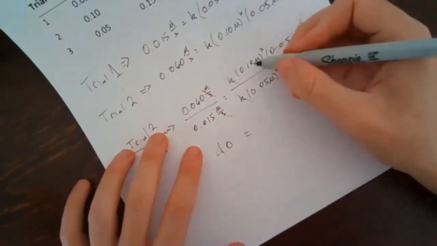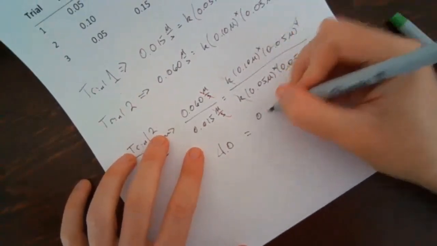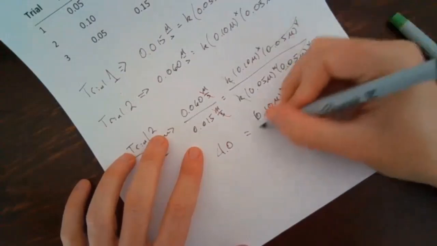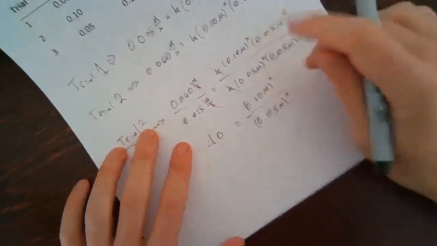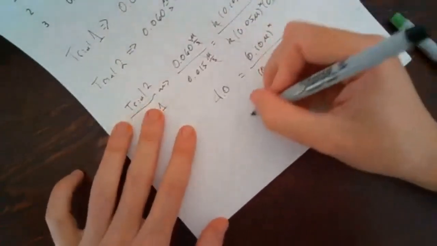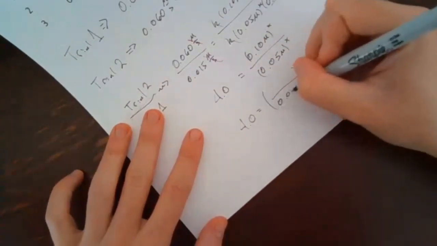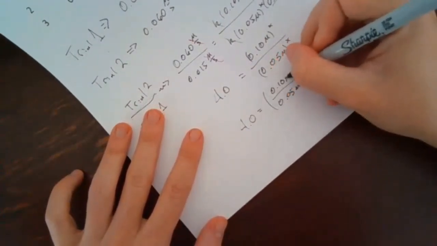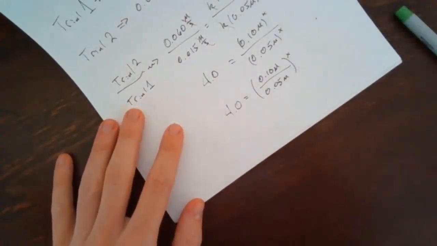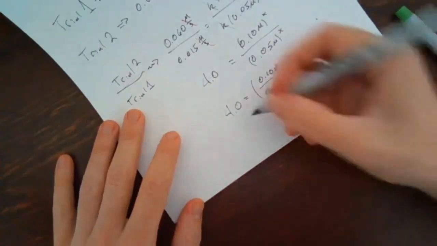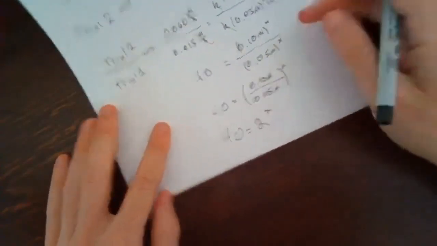Here I have a value raised to an exponent, divided by a different value raised to the same exponent. If I write it out, 0.10 molar to the X divided by 0.05 molar to the X, because they're raised to the same exponent, I can pull it out, similar to distributing, so 4.0 is equal to everything raised to the power of X. Those molarities cancel, and I get 4.0 is equal to 2 to the X.